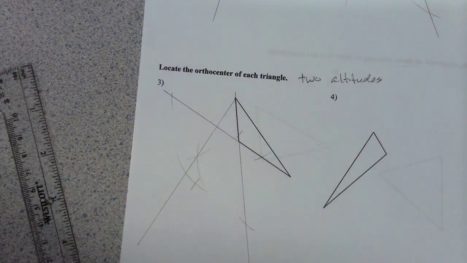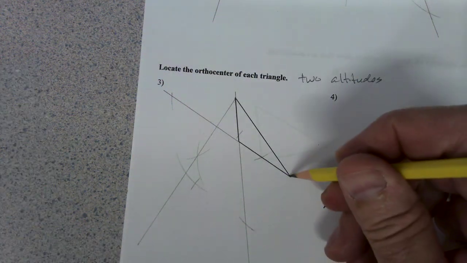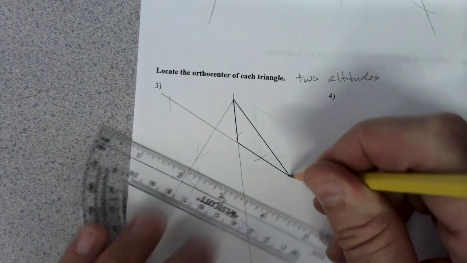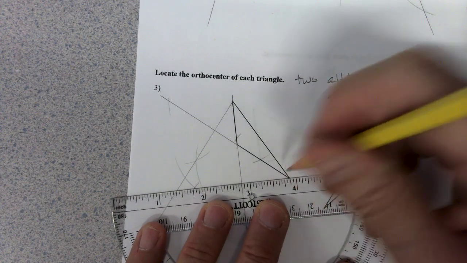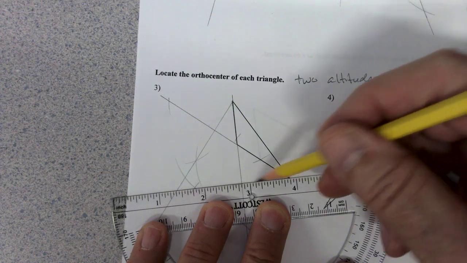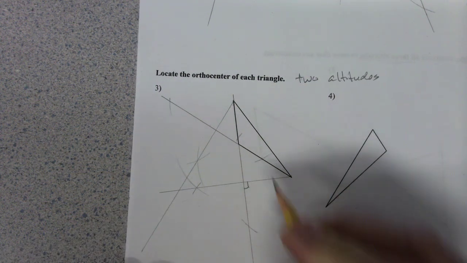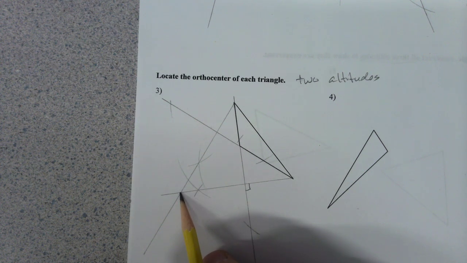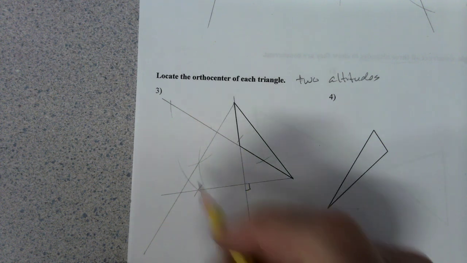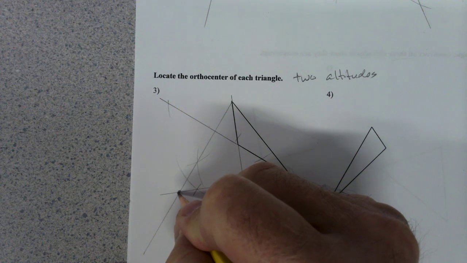So that's the second one, and I only need to draw 2 anyway, but that's the idea. Put my compass there and I rotate up to that. Looks good. And I go here, and now even though this is the altitude from this point to that point, this is where they intersect, and that's the orthocenter. So the orthocenter is right here.